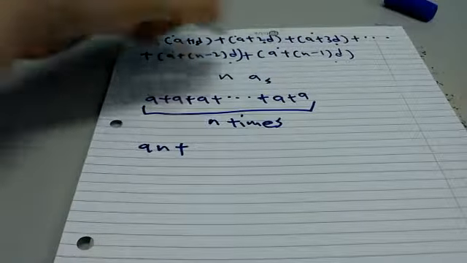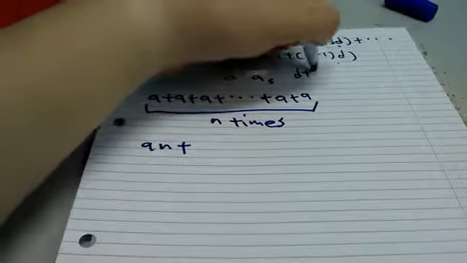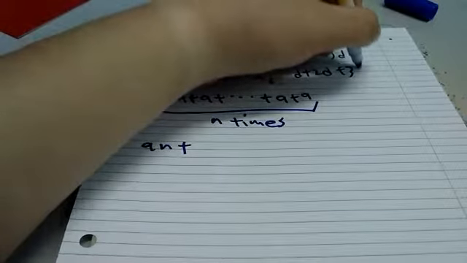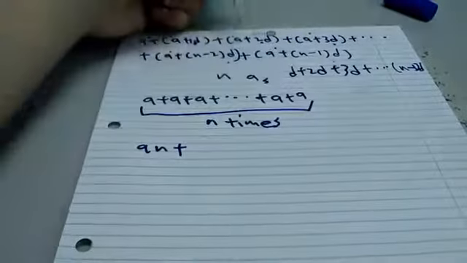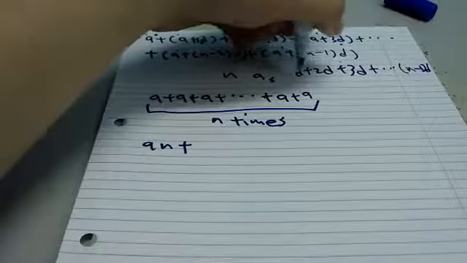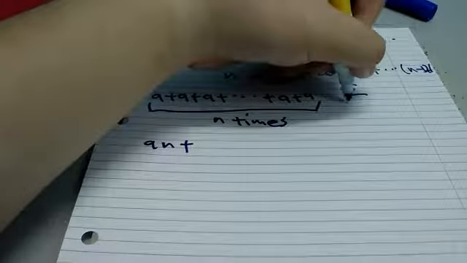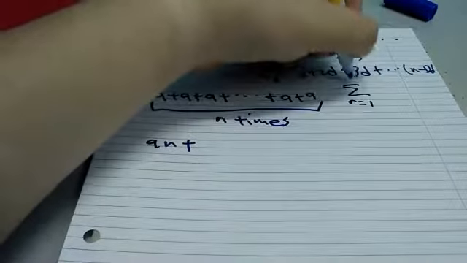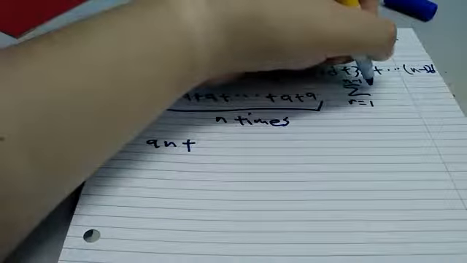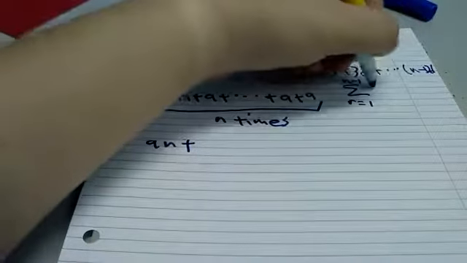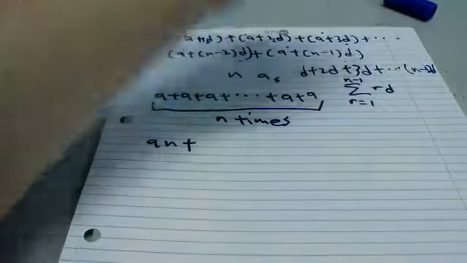So here I have d plus 2d plus 3d until n minus 1 d. And this is going to be equal to the sum of r from 1 until n minus 1 of r d.